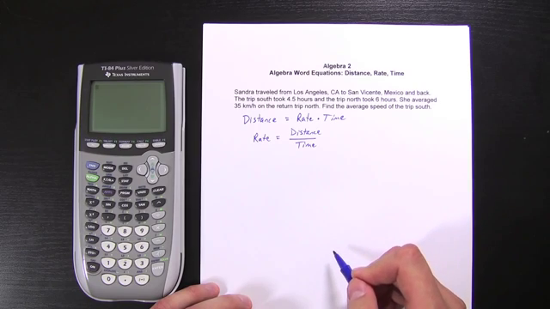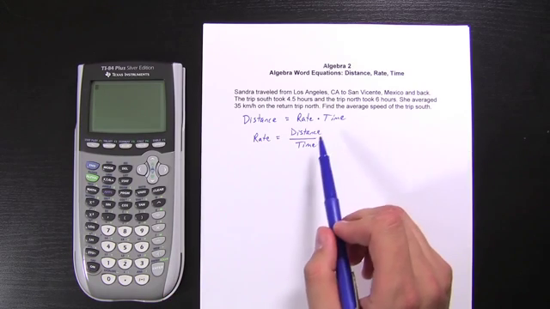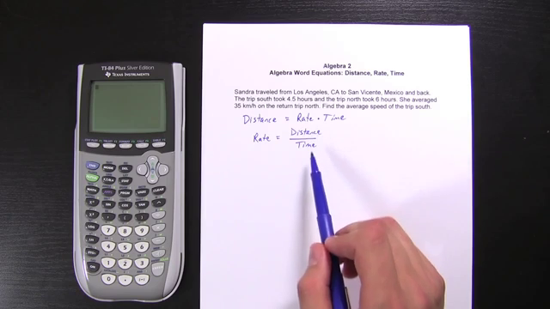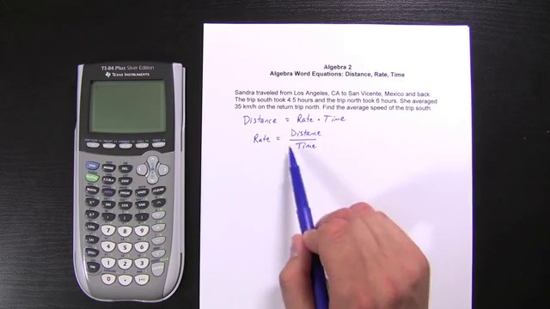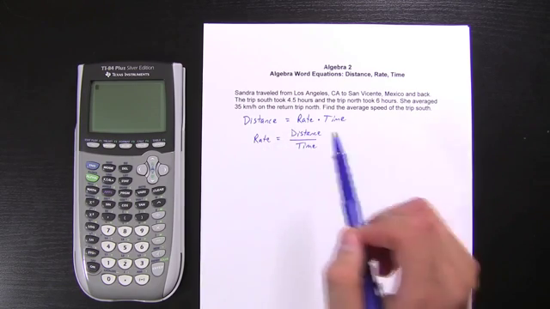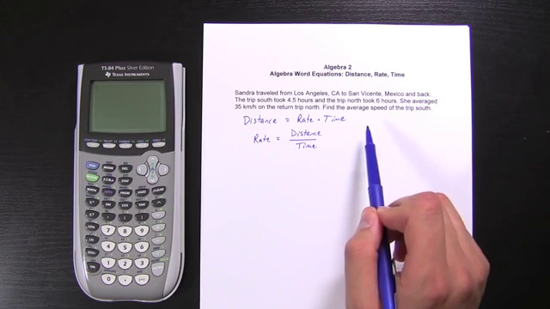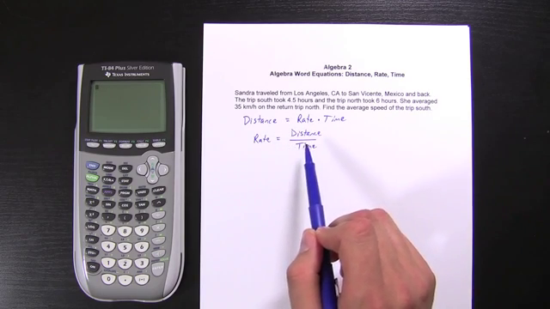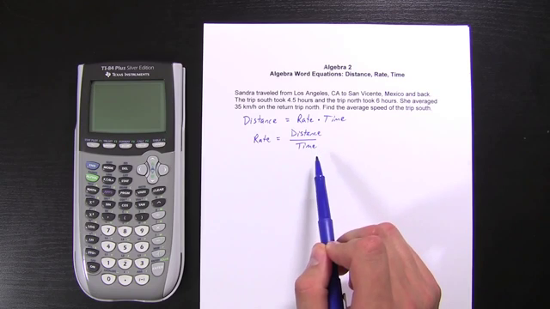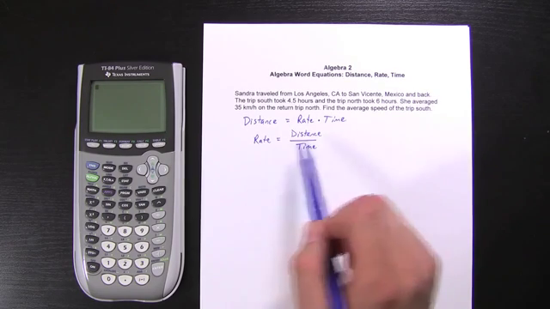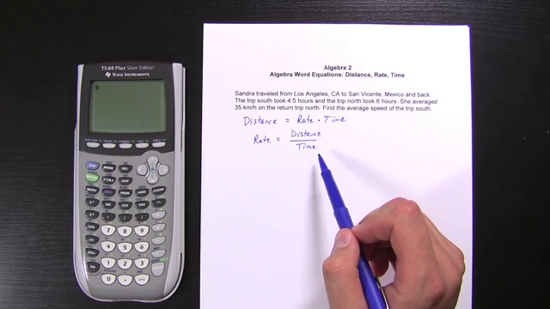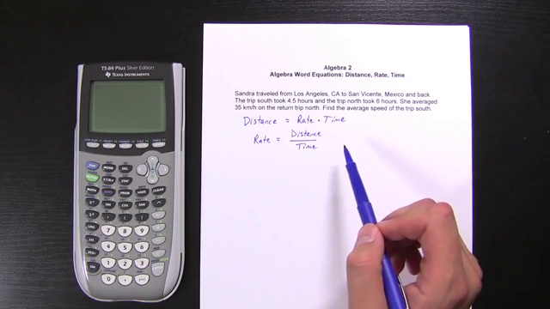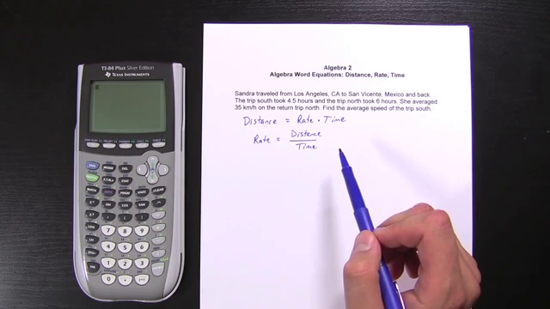And you're used to seeing that, especially when you're in your car and you're driving at 50 miles an hour, 30 miles an hour. That's 30 miles for every 1 hour, distance over time. So 30 miles per hour is a rate. So we can write distance equals rate times time, or we can write rate equals distance over time, excuse me. Either way is correct. Now, whichever way we use for this particular problem depends on the problem itself. So let's read the problem together and figure it out.